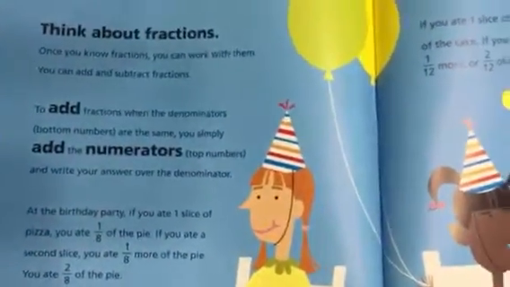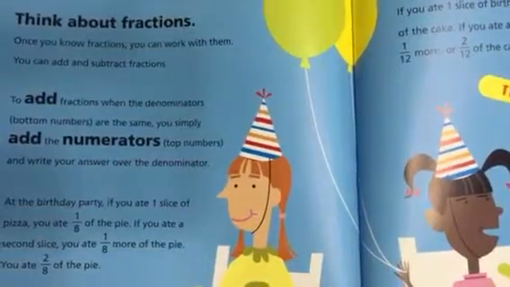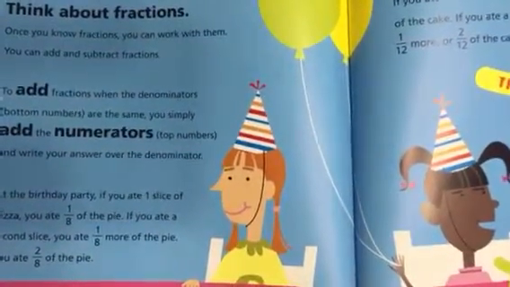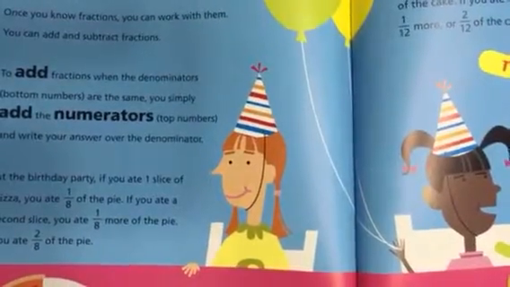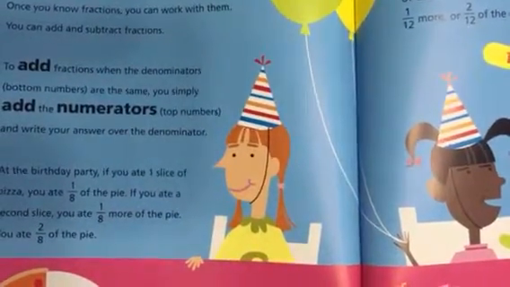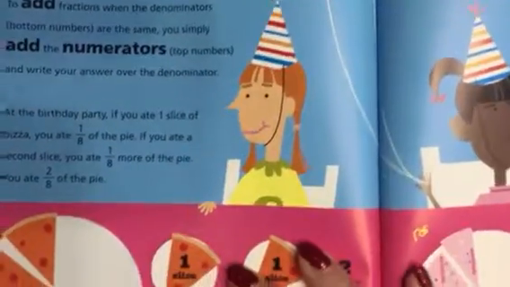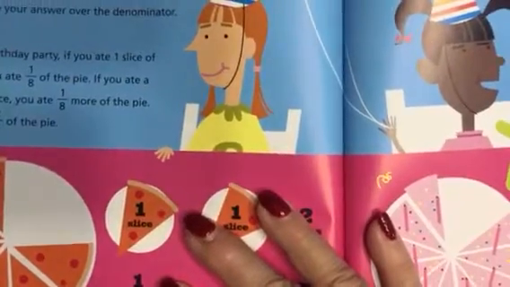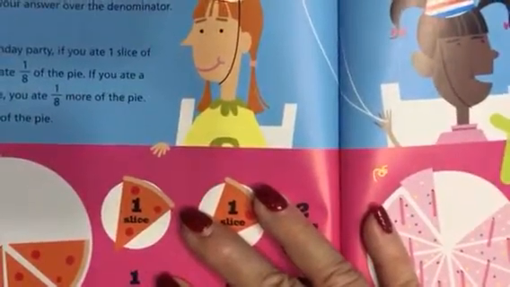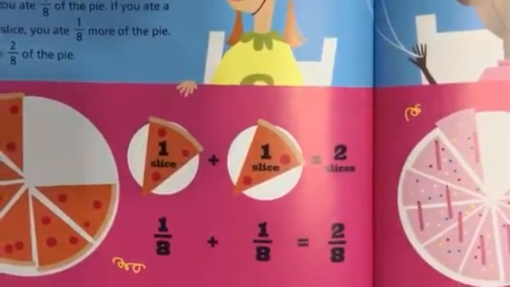Think about fractions. Once you know fractions, you can work with them. You can add and subtract them. To add fractions when the denominators, the bottom numbers, are the same, you simply add the numerators, the top numbers, and write your answer over the denominator. At the birthday party, if you ate 1 slice of pizza, you ate 1/8 of the pie. If you ate a second slice, you ate 1/8 more of the pie. So you ate 2/8 of the pie.